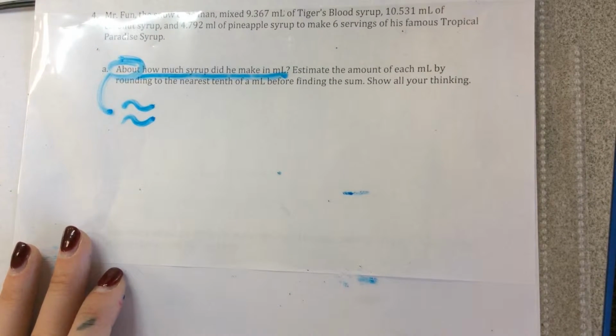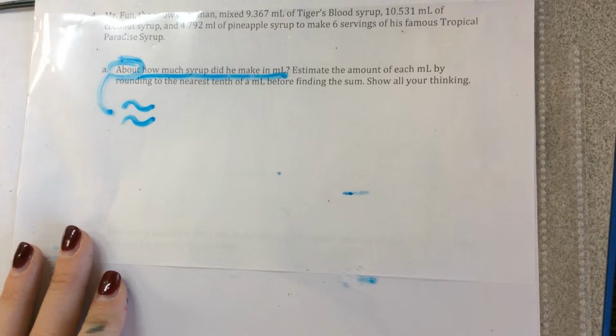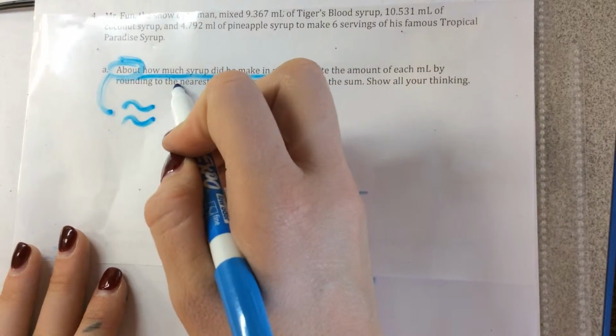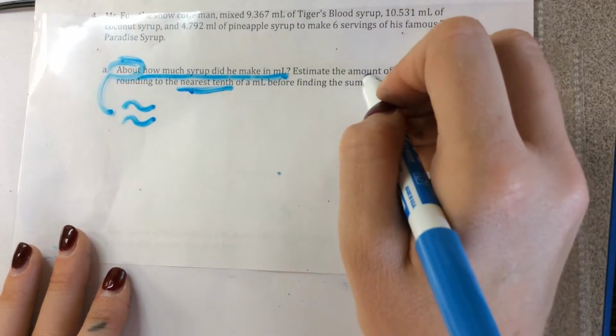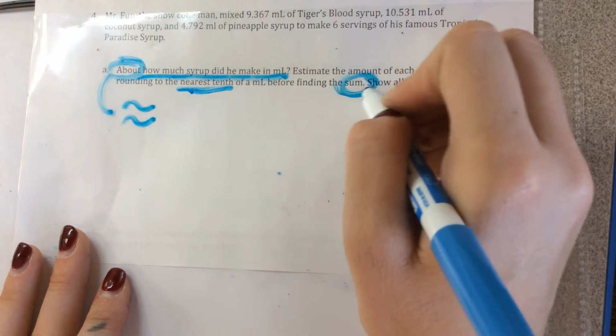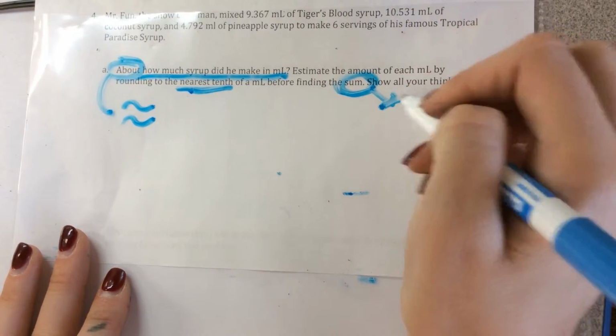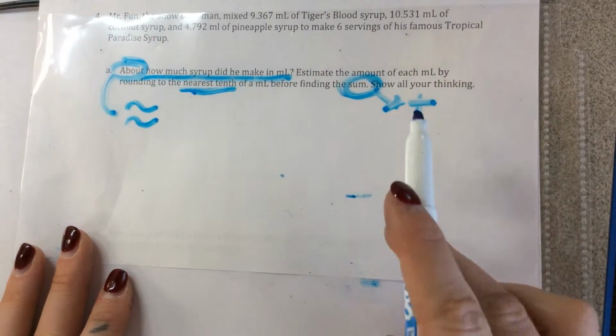Now let's read on. Estimate the amount of each milliliter by rounding to the nearest tenth of a milliliter before finding the sum. So we got more information there. They want us to round it to the nearest tenth of a milliliter before finding the sum. Sum, we know, is the answer to an addition sentence, so we're going to be using addition. And then show all your thinking.